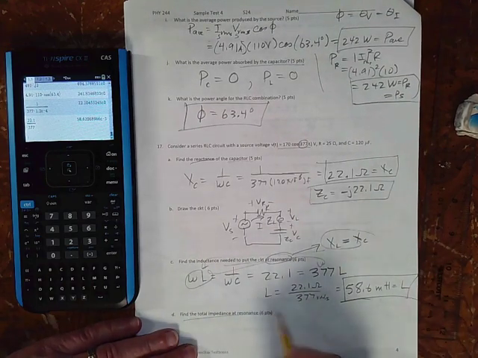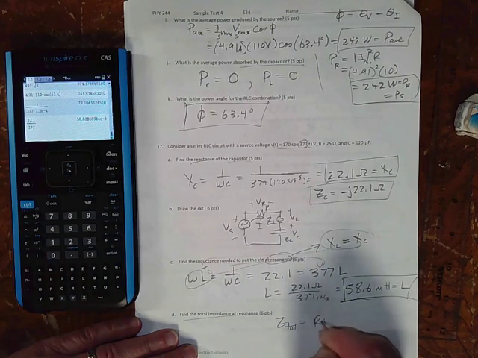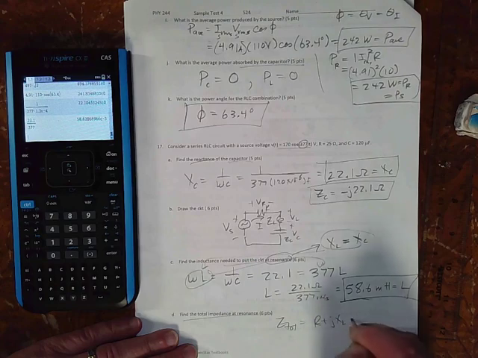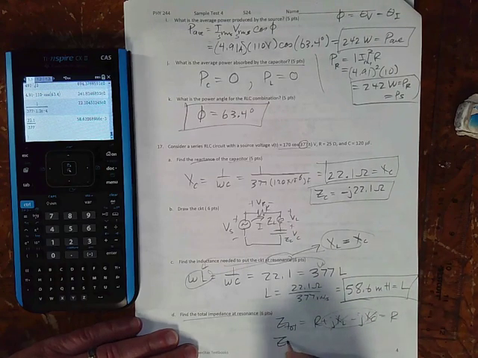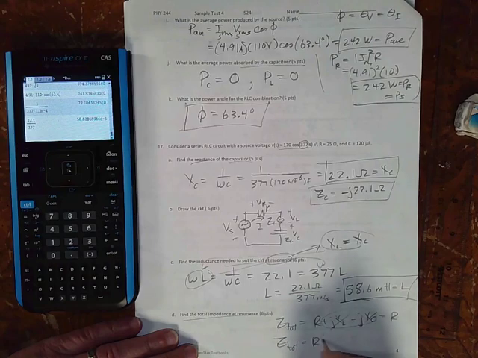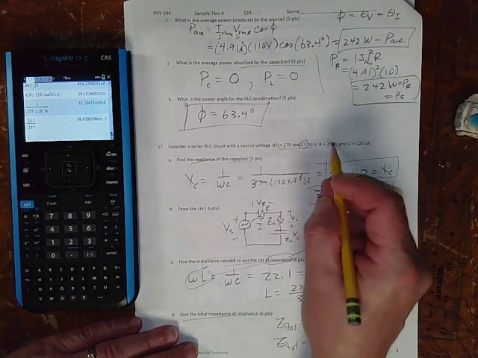Find the total impedance at resonance. Z total is R plus j X of L minus j X of C. We just set these two equal to each other, so they cancel each other out. So Z total is just R. So Z total is R, which is 25 ohms.